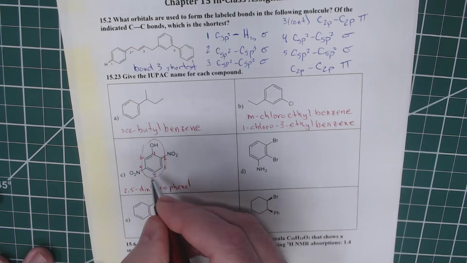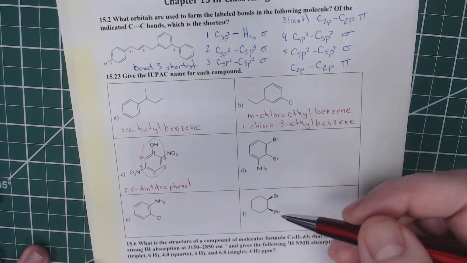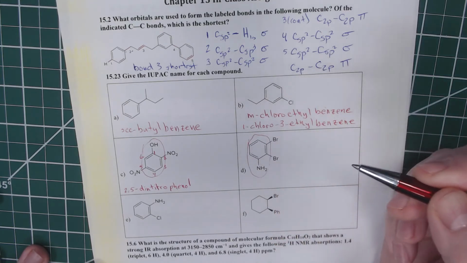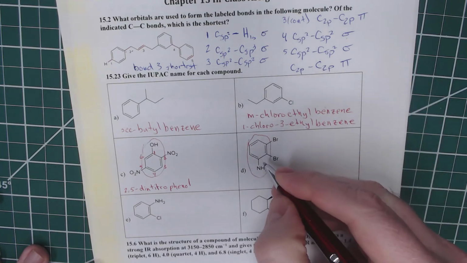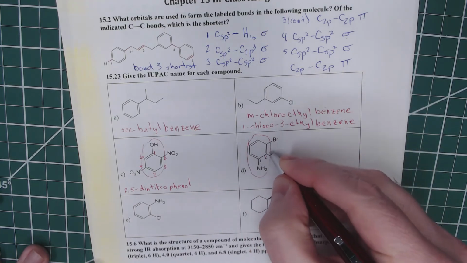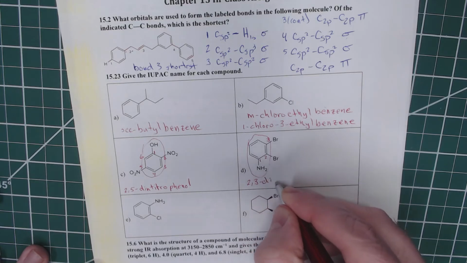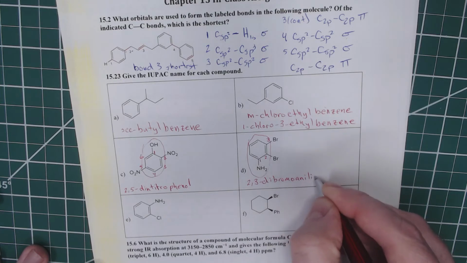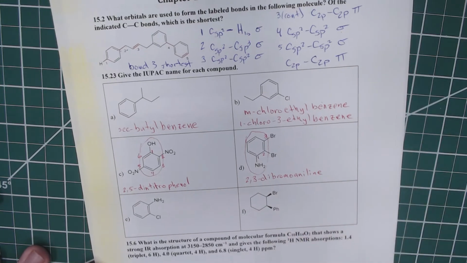2,5-dinitrophenol. And again, that phenol is its own unique functional group. In a similar fashion here, we're going to name this after the common root aniline. So that is aniline, and we have bromo at the 2 and 3 position. So 1, 2, 3. So we're going to name it 2,3-dibromoaniline.